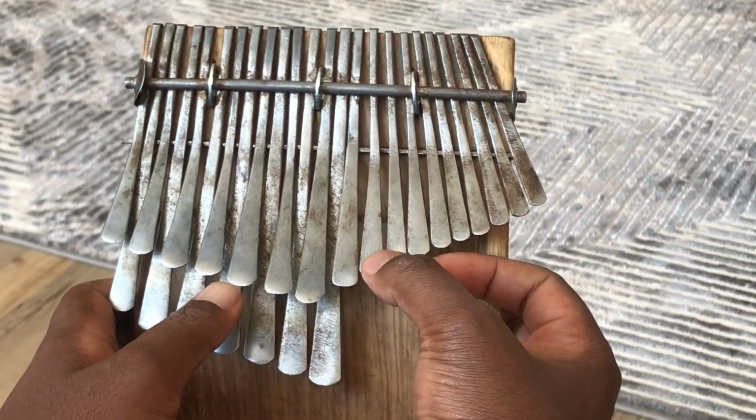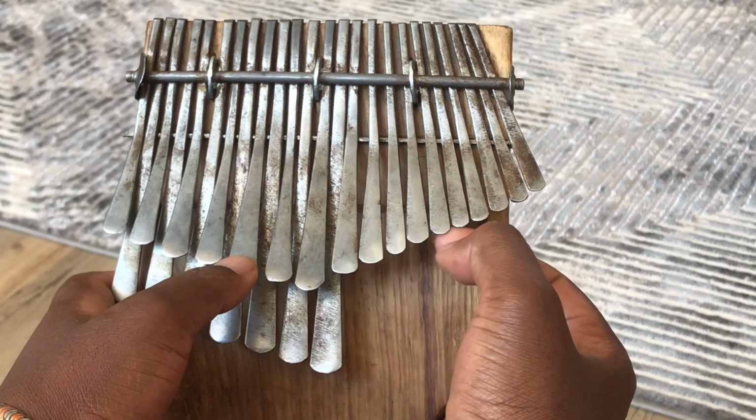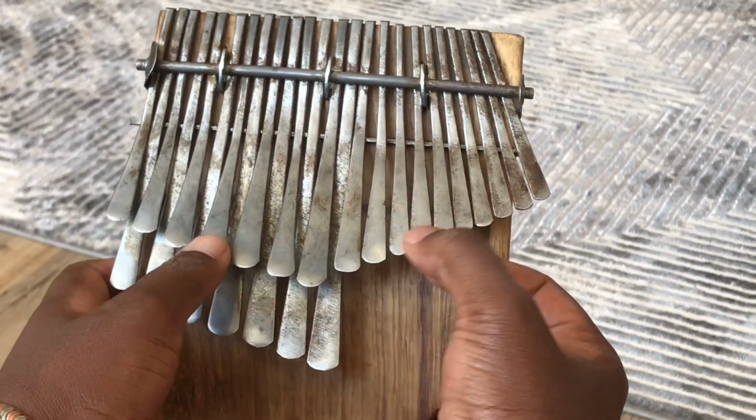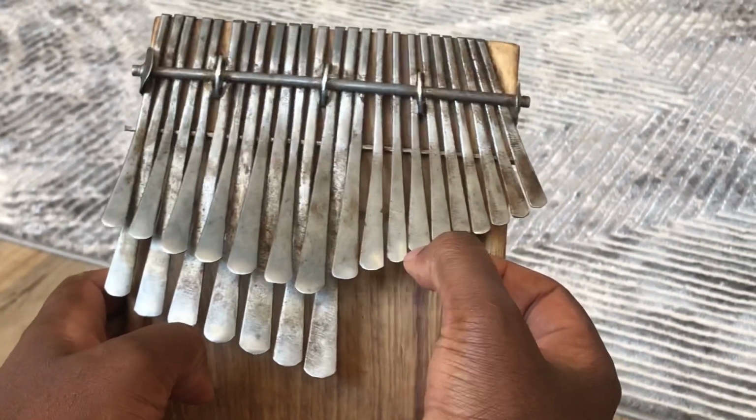So these two parts that we've done, this is the signature part. This is very, very important.